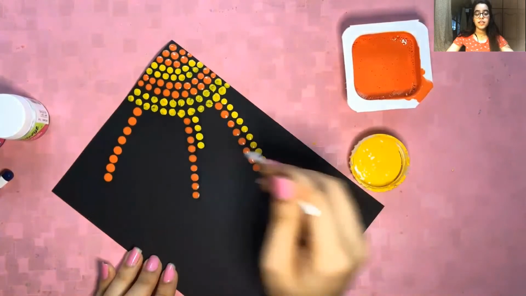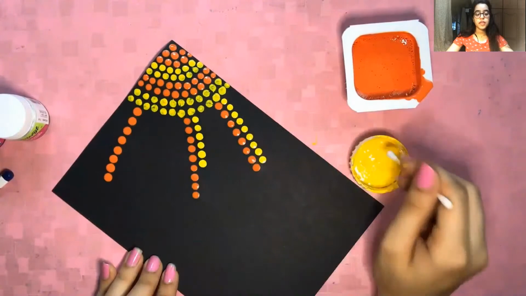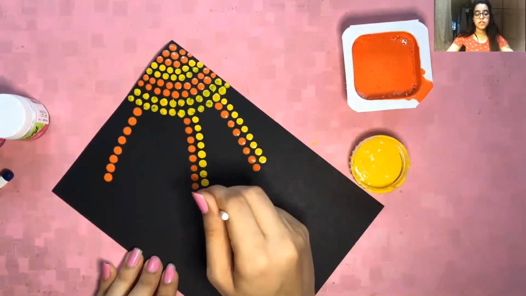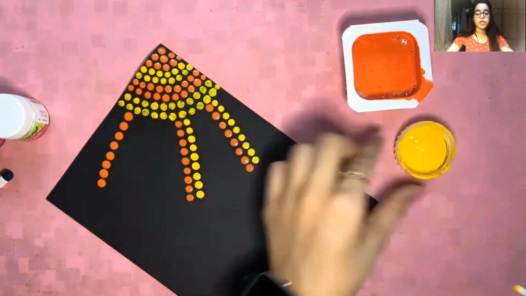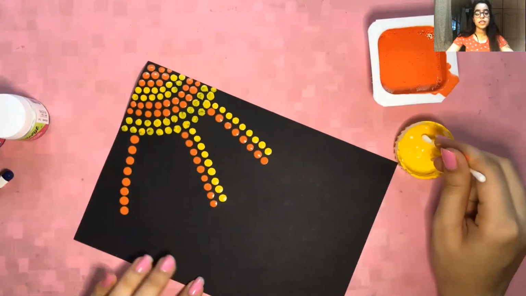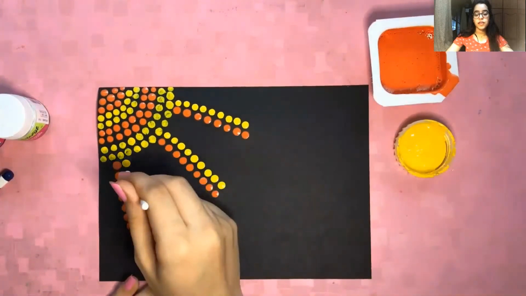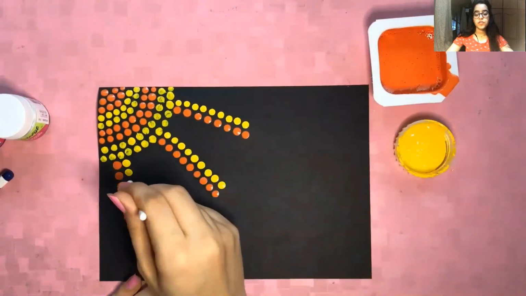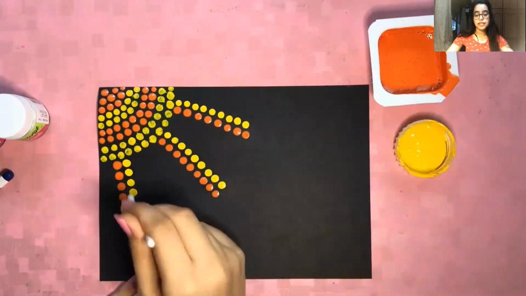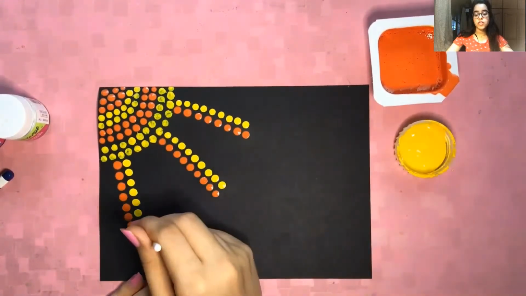Okay, you can constantly dip your earbuds into the paint and then give these dots. Just next to these orange dots now. And as I said, just keep rotating the page in case you find it difficult. Okay, so just next to the orange rays of the sun, we are giving these yellow rays now. Don't worry, I'll repeat the same process for you again.